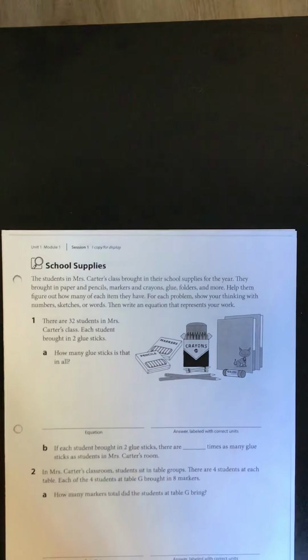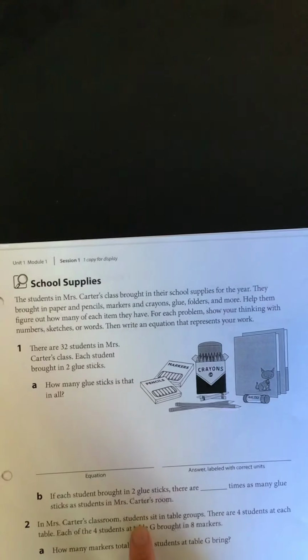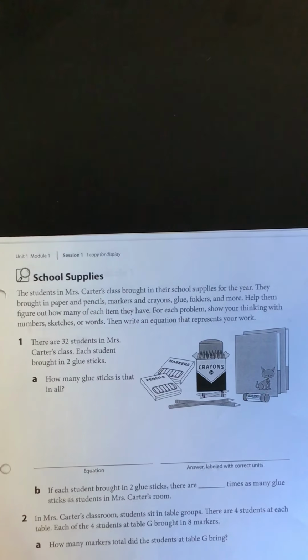So we are given this example. And the example says that the students in Miss Carter's class brought in their school supplies for the year. They brought in paper and pencils, markers and crayons, glue, folders, and more. Sounds a lot like you guys. Help them figure out how many of each item they have. For each problem, you will show your thinking with numbers, sketches, or words. Then write an equation that represents your work.